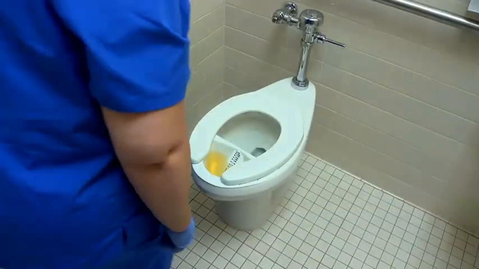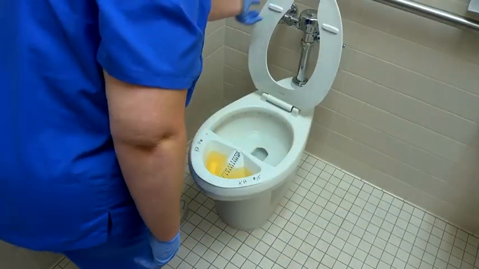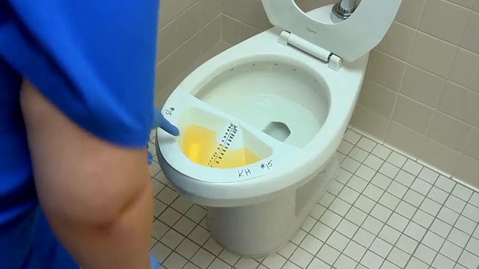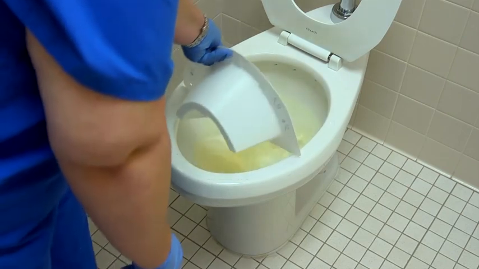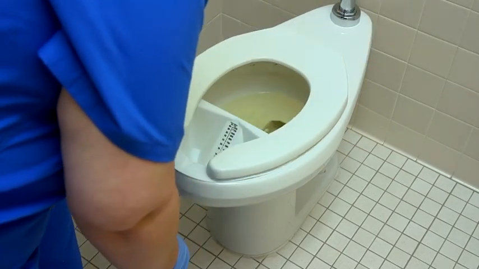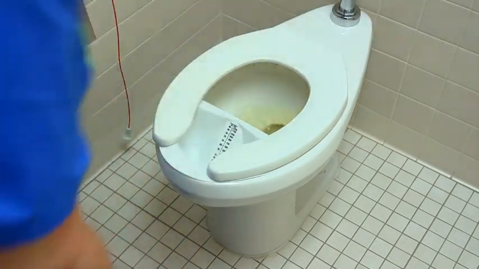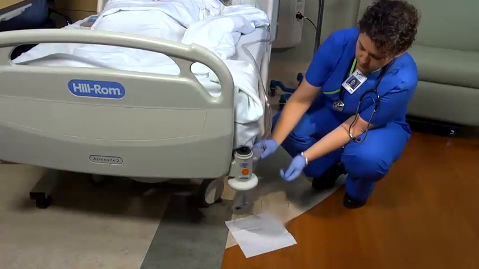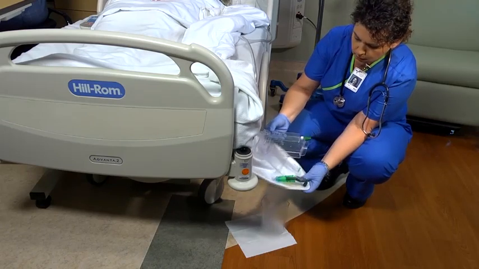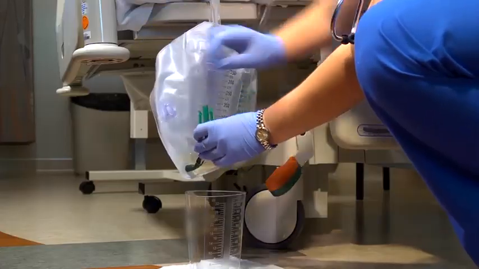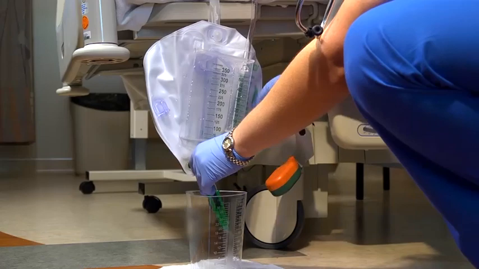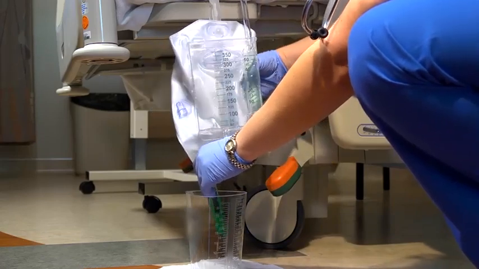To measure urine output in a urine hat, read the amount of urine before disposing of it in the commode. If your patient has an indwelling urinary catheter, observe the color and characteristics of the urine in the tubing and drainage bag. Sometimes a measuring device is part of the drainage bag. Otherwise, measure the urine using a graduated container.